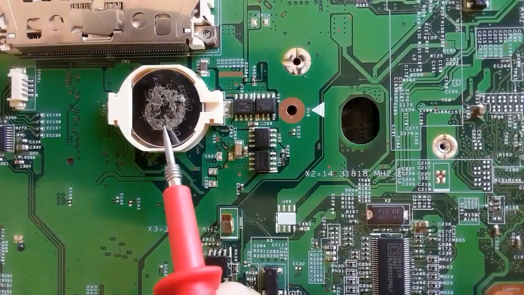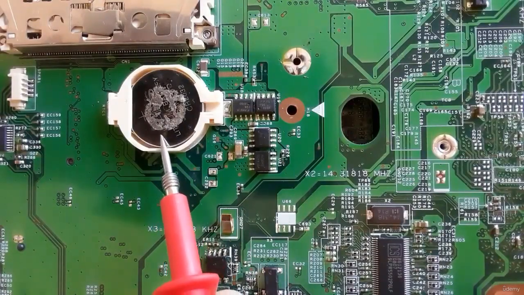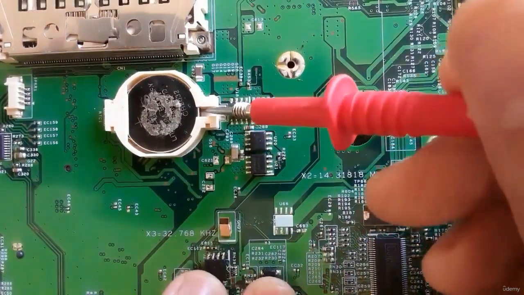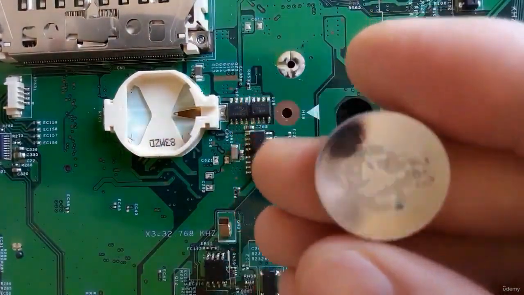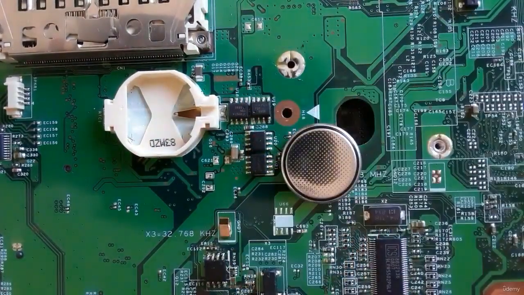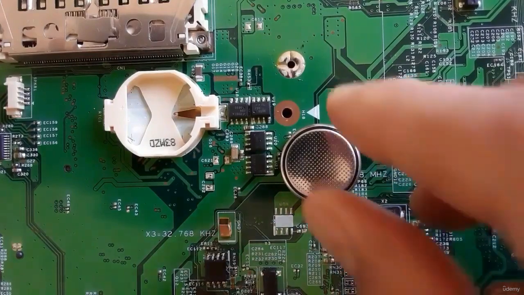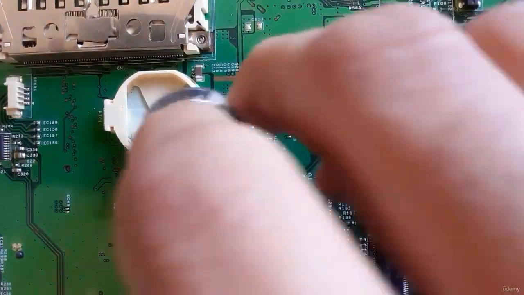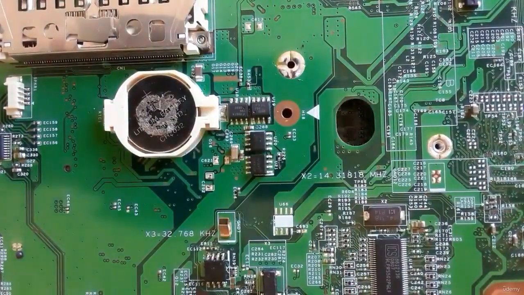The other faults that you can get in the motherboard is the CMOS battery fault. Sometimes I find in some laptops when there is a bad CMOS battery, this can cause a failed laptop motherboard. It can cause a no power motherboard. That's why you should always check the CMOS battery. The CMOS battery you should find 3.3 volts between its terminals.